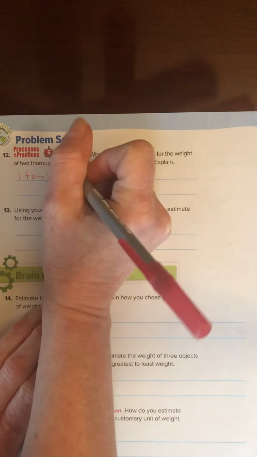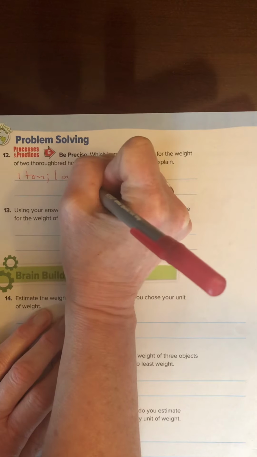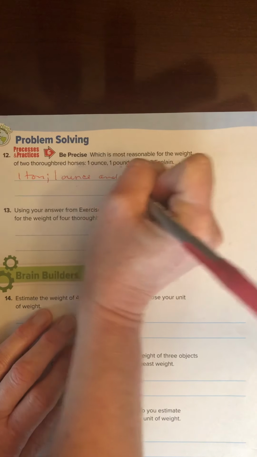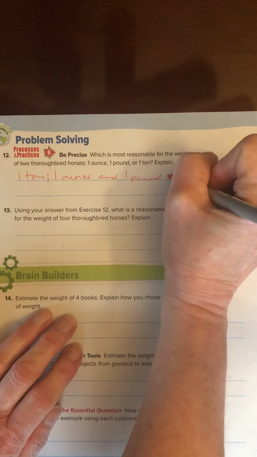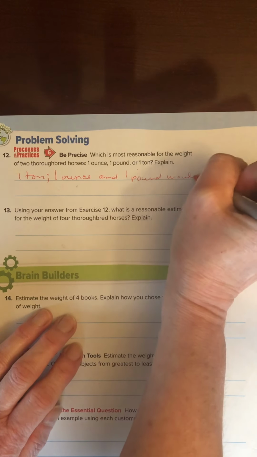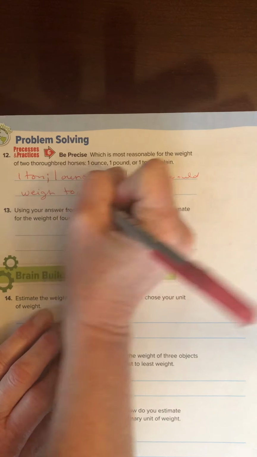Okay, and here's how you would explain. You could just say 1 ounce and 1 pound would weigh too little.